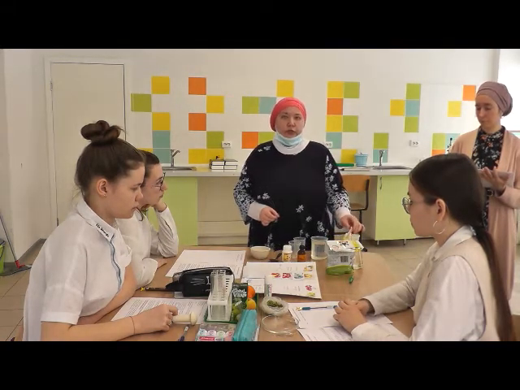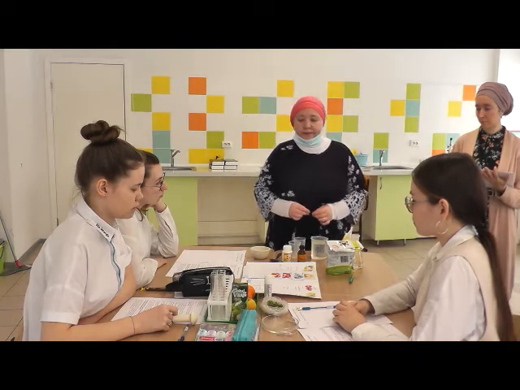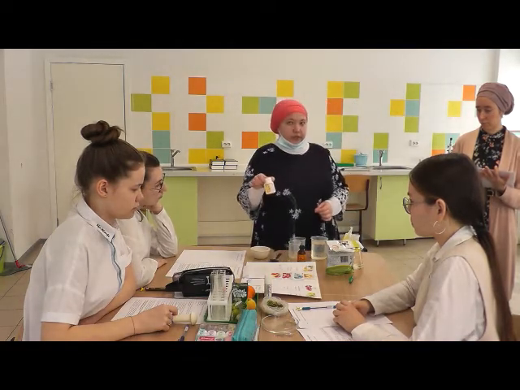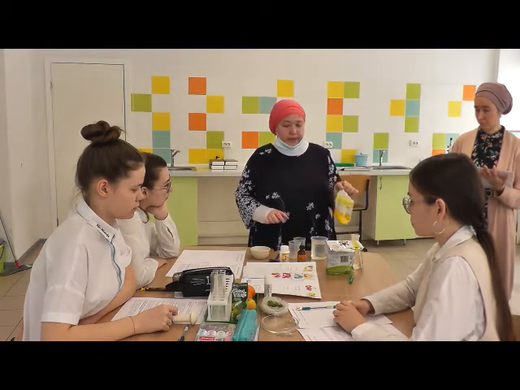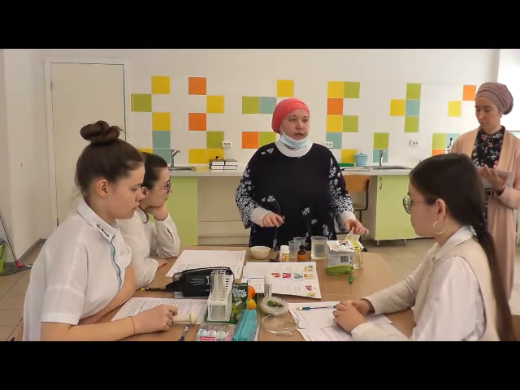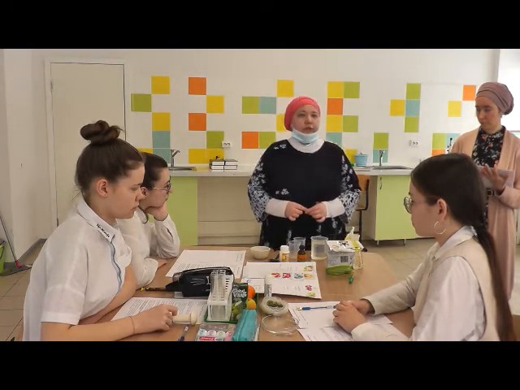So first you will find how many milligrams of ascorbic acid is found in your control solution. For this purpose, you will use ascorbic acid. You will take starch and you will add iodine. When we add iodine, ascorbic acid oxidizes, and after that, starch will be used as an indicator.